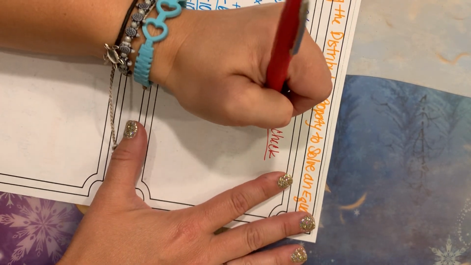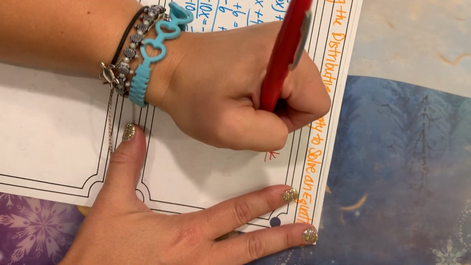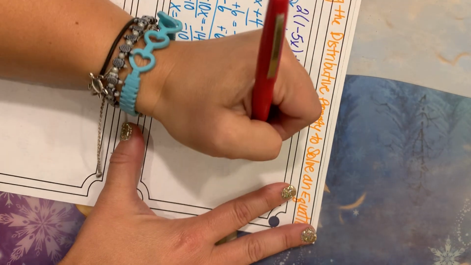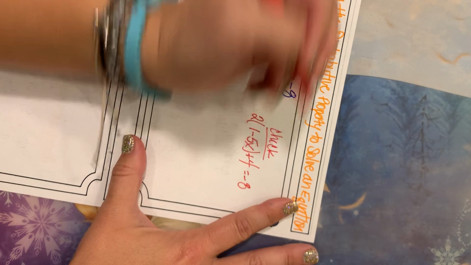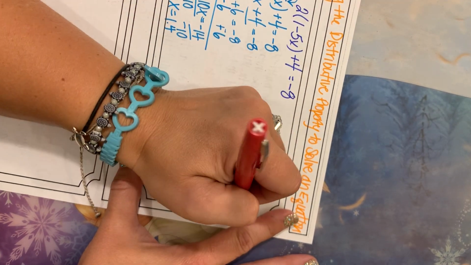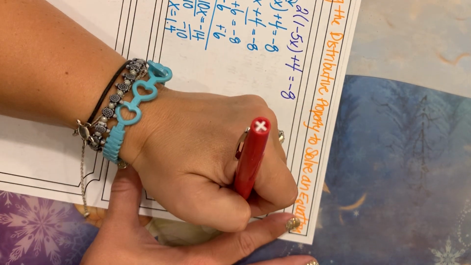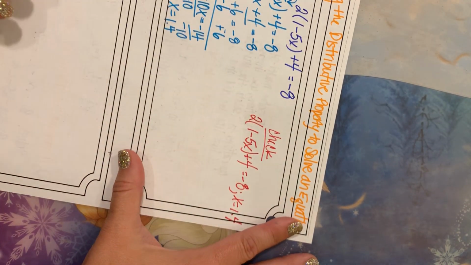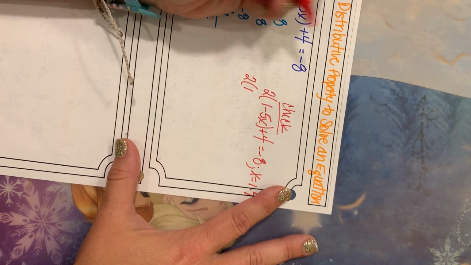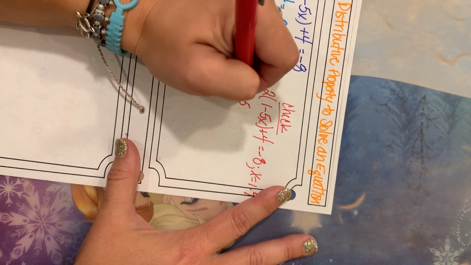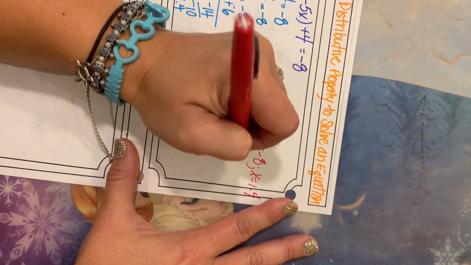Writing the original equation, so I have 2 times the difference of 1 minus 5x plus 4 equals negative 8; x equals 1.4. So now I'm going to substitute that in. So 2 times the difference of 1 minus 5 times 1.4 plus 4 equals negative 8.